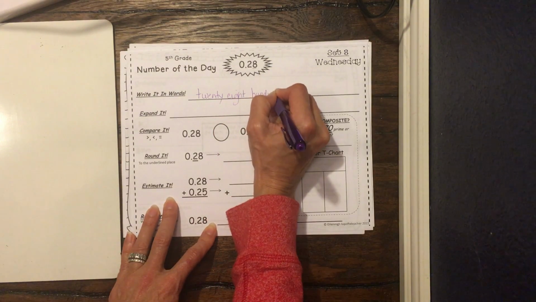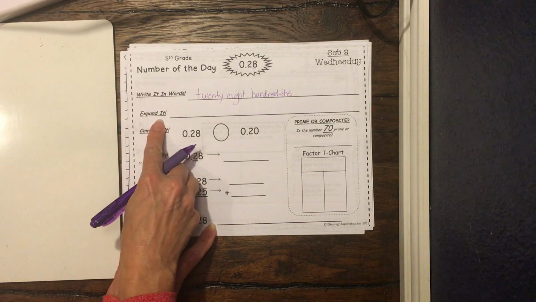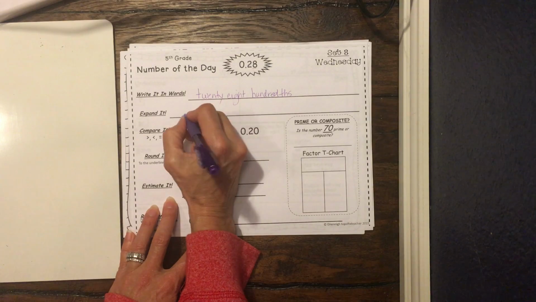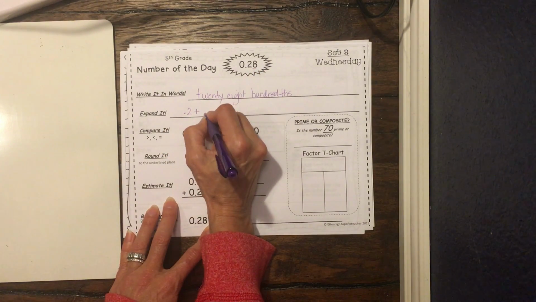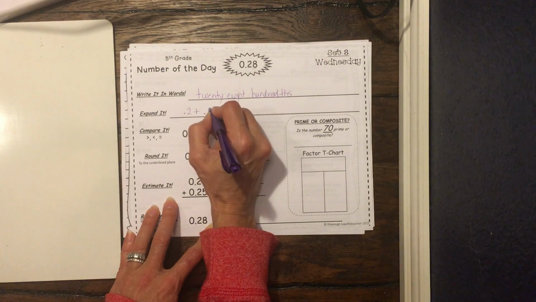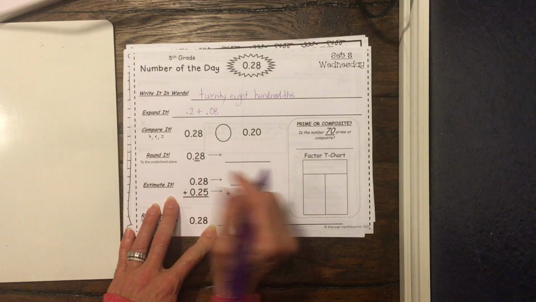hundredths, and then we put our THS. If we're going to expand it, we've got 2/10 plus 8/100ths. If we're going to write our 8/100ths, we've got to put a 0 where the 2 is because we already have a 2 here. Then we're comparing it.